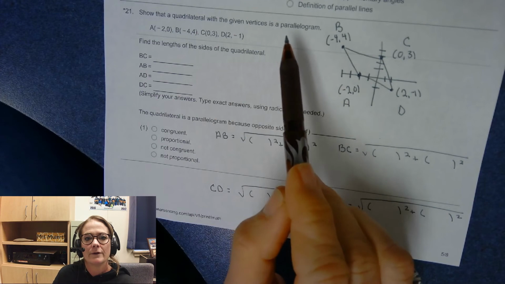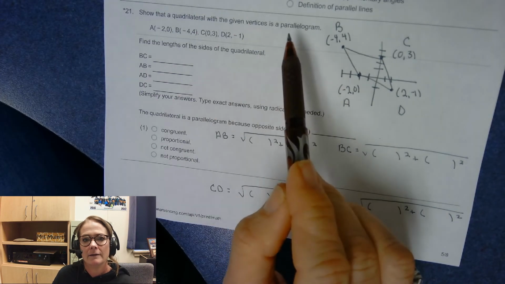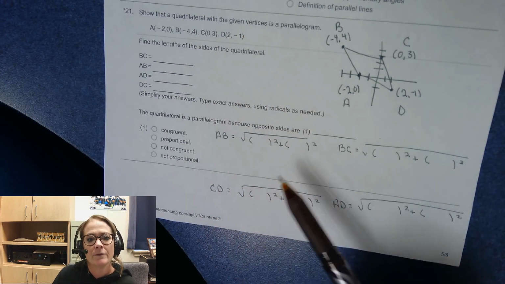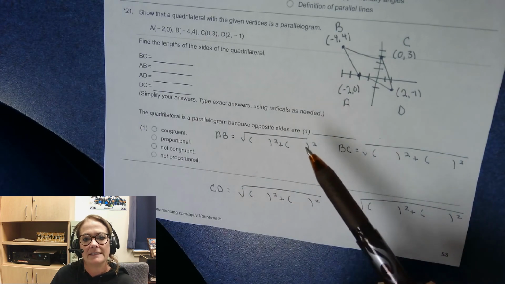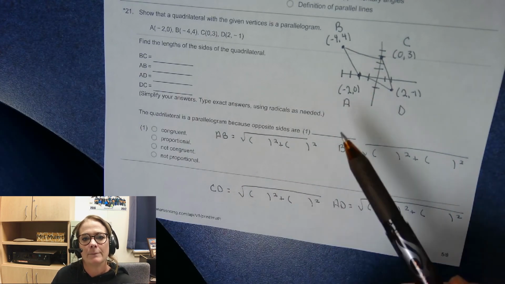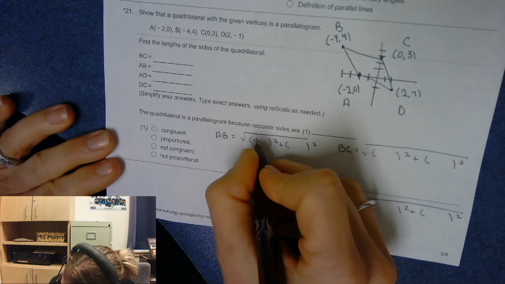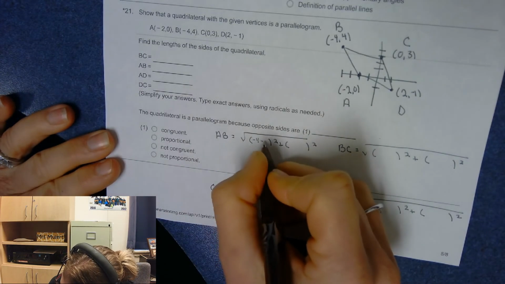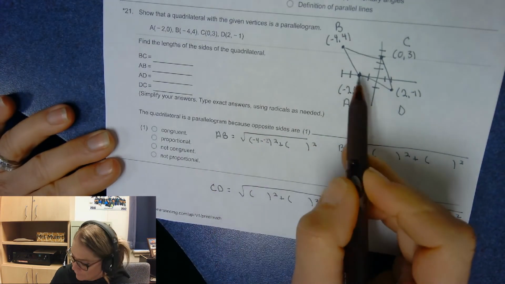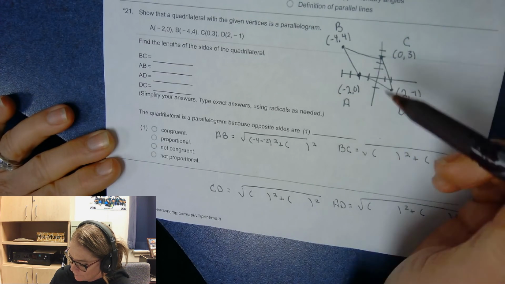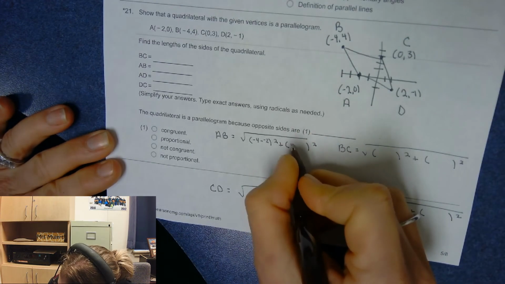Show the quadrilateral with the given vertices is a parallelogram. Okay, so we just got to compute all of these sides and see if we get opposite sides congruent. So let's go AB first. I've got what, -4 minus -2, and then 4 minus 0.